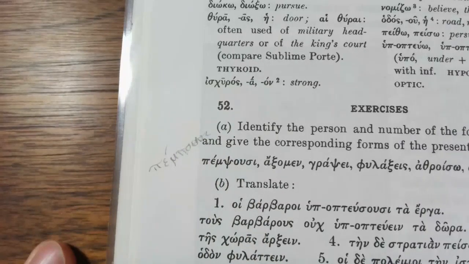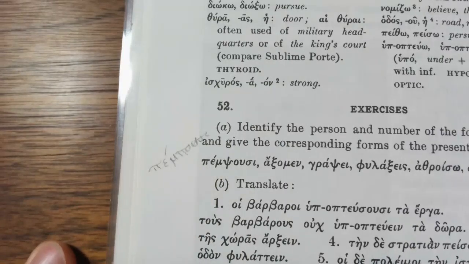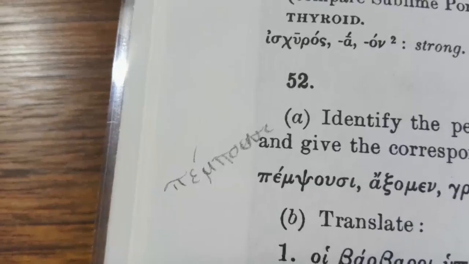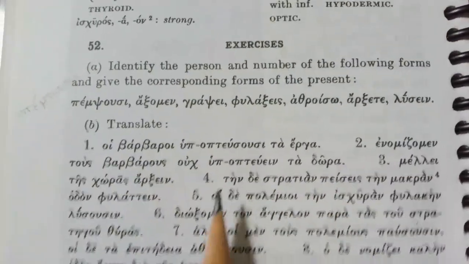All right, and that is third person plural, present indicative active. Okay, that's that section. Section B is simple translation.